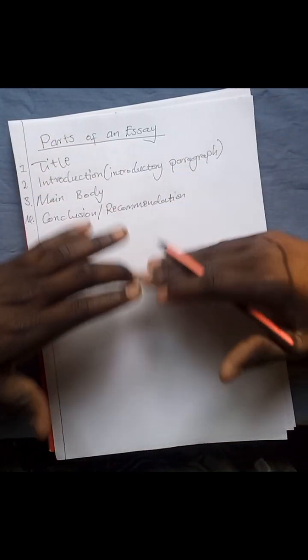main body. Now, the main body of an essay, this is where everything to do with the title is explained. So if it is a descriptive composition, your main body will now describe the events that were happening. If it is a friendly letter, in the main body you explain yourself.